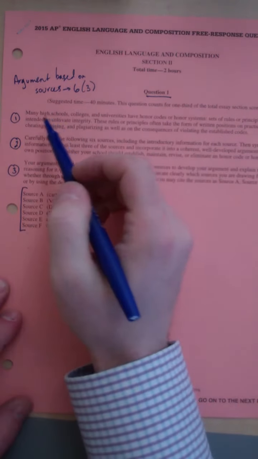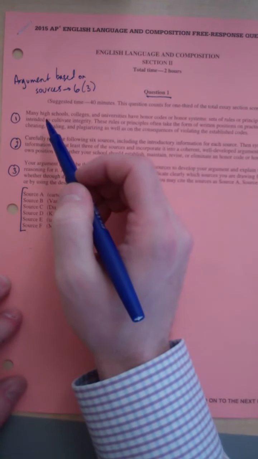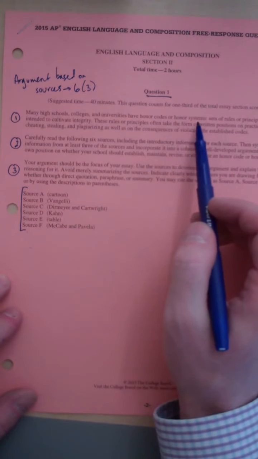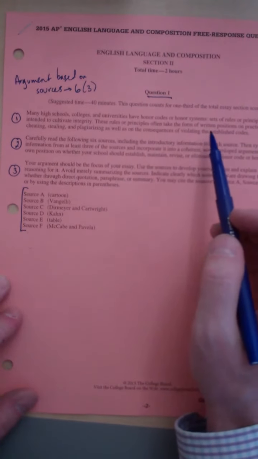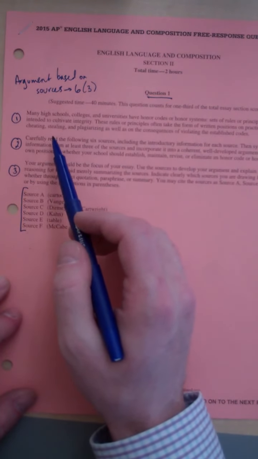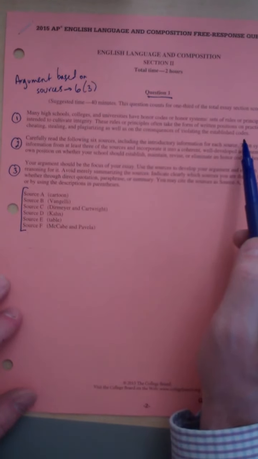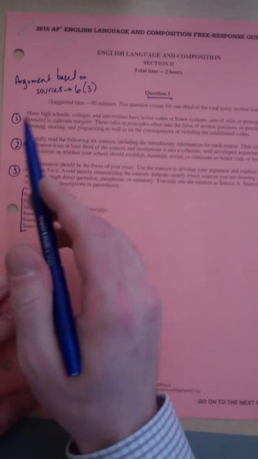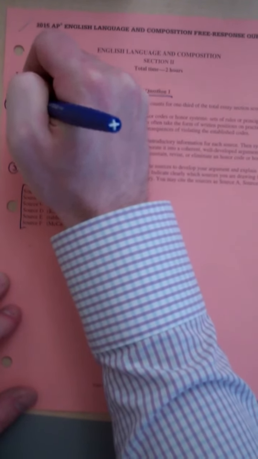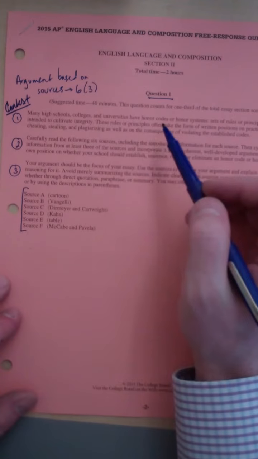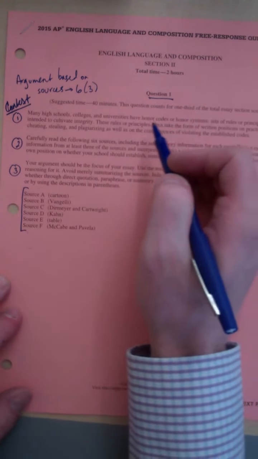I'm going to read the prompt, and please annotate the same way that I annotate. Many high schools, colleges, and universities have honor codes or honor systems, sets of rules or principles that are intended to cultivate integrity. These rules or principles often take the form of written positions on practices like cheating, stealing, and plagiarizing, as well as on the consequences of violating the established codes. So the first paragraph will always give me context or background information. Essentially, the first paragraph is laying the foundation of what exactly this prompt is about.